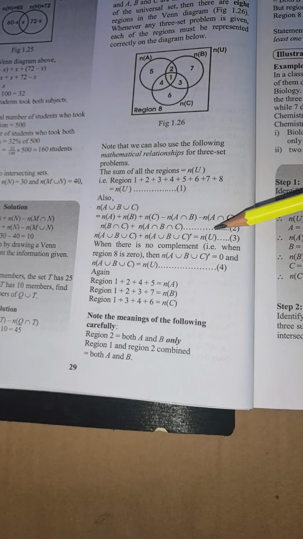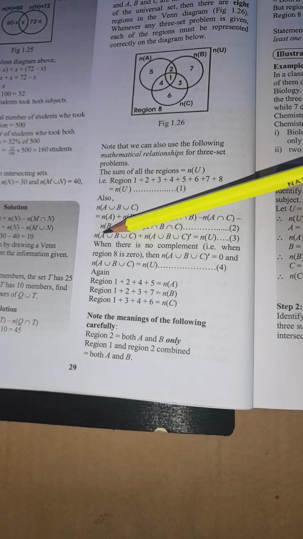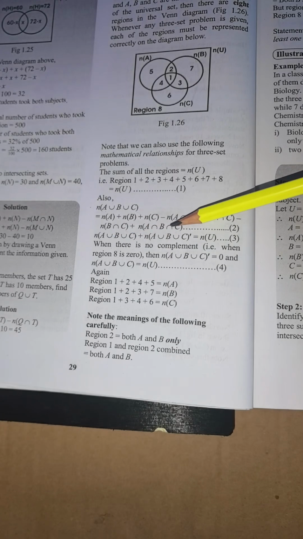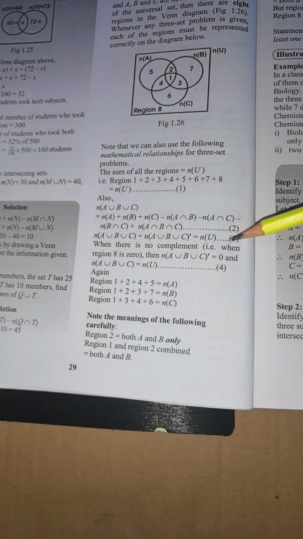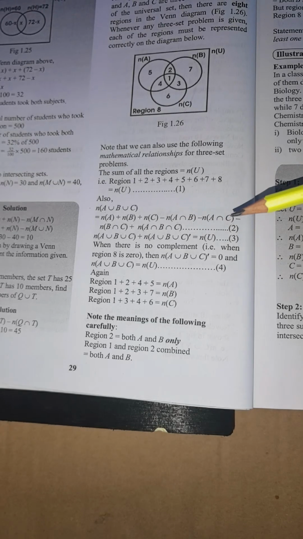So that is it, and that will be, let's say, equation 2, and then you go down to the other one: n of A union B union C plus n of (A union B union C) complement is equal to n of U. In terms of Venn diagram representations, it looks clumsy, but when it comes to the solution, you see them very easy.